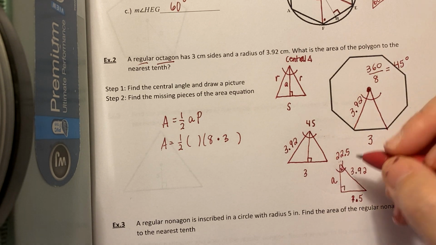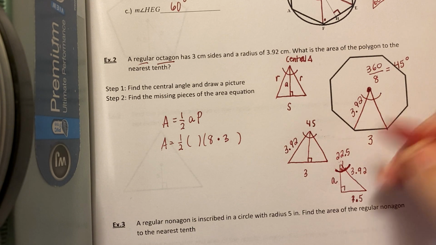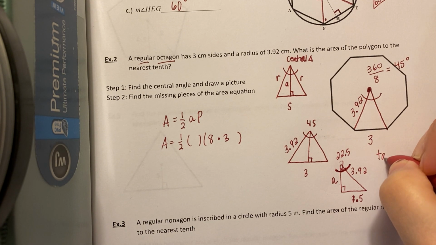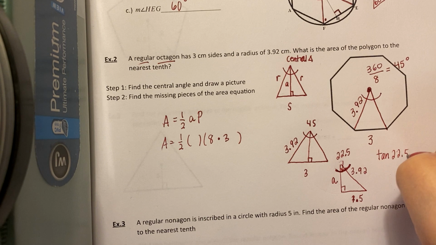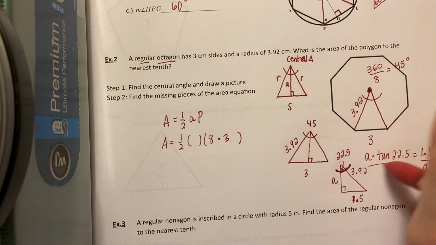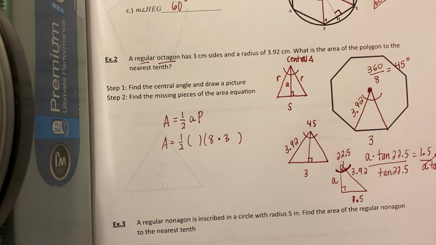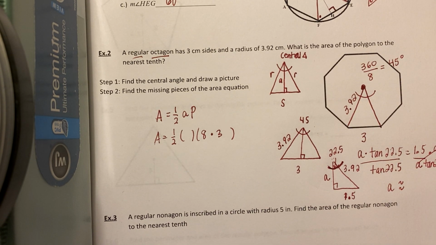So I'm just going to go ahead and use this 22.5, and I'm going to use opposite and adjacent. So I'm going to say the tangent of 22.5 is opposite over adjacent. This is a really good review for us of our SOHCAHTOA, which is going to be important, obviously, going forward. I'm going to divide both sides by tangent 22.5, and A is going to be about, and I need a calculator, unless I have this example.